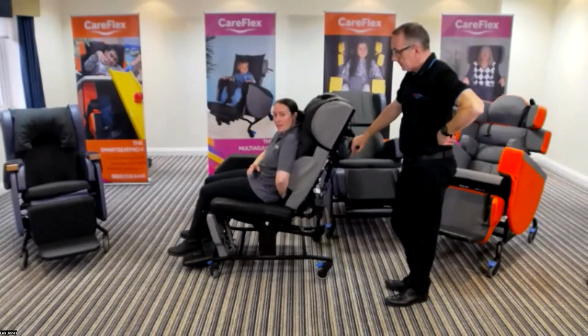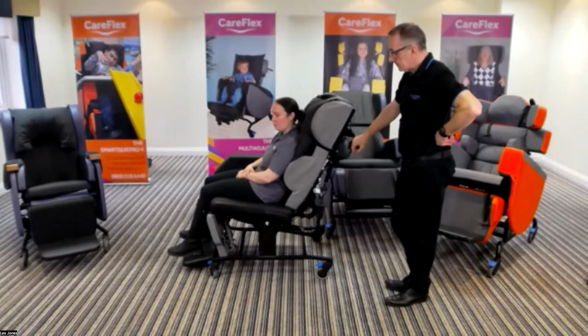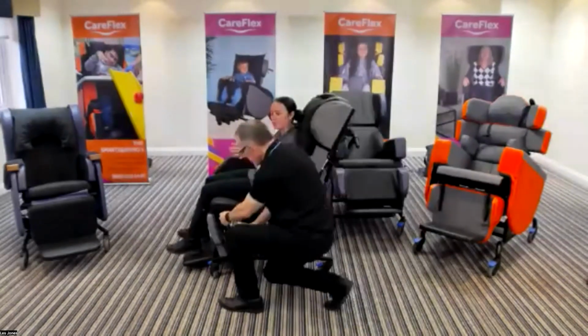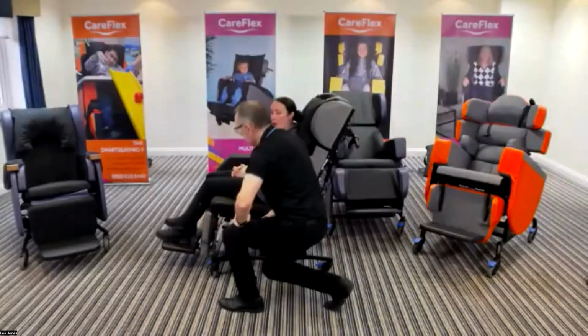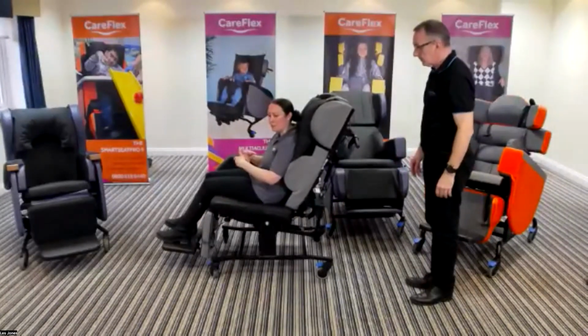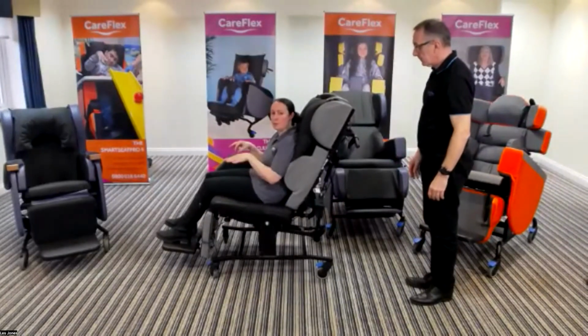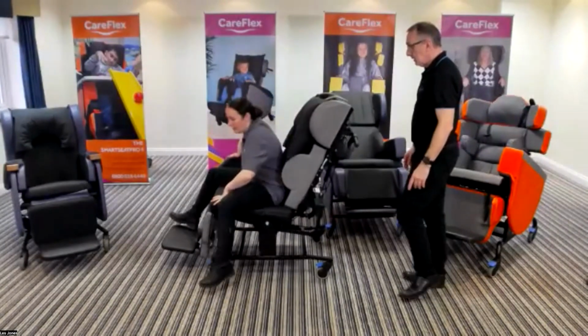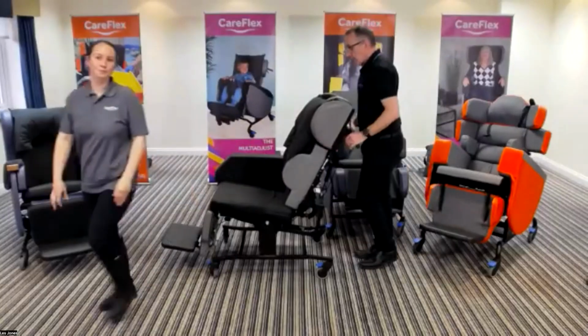So suddenly we've got this gap behind and causing this posterior tilt and creating this destructive posture just from the basics. Yeah, just causing this posterior tilt and this significant postural challenge just from the basic setup of the chair being incorrect and not addressed. So that's why it's really, really key. Seat depth, seat width, and critical to that seating prescription.